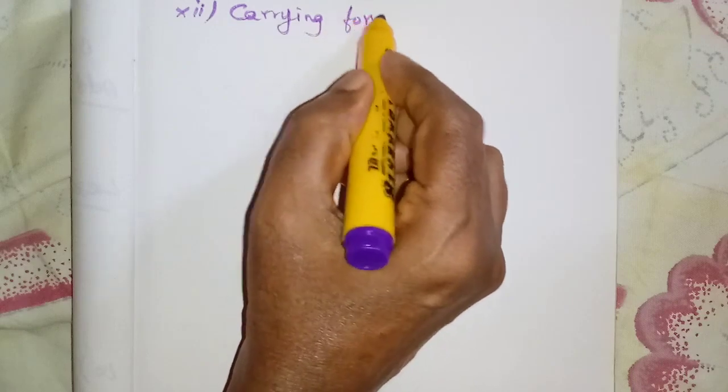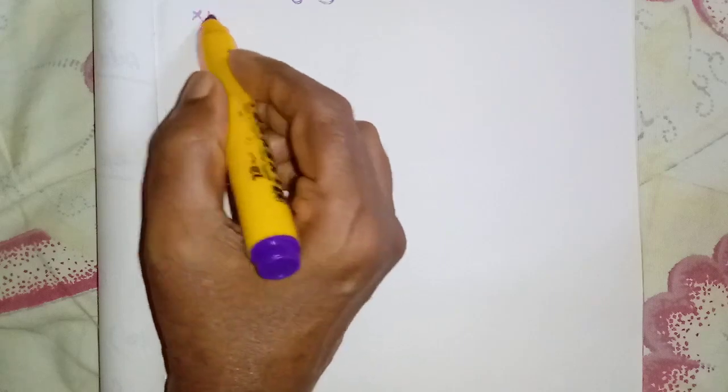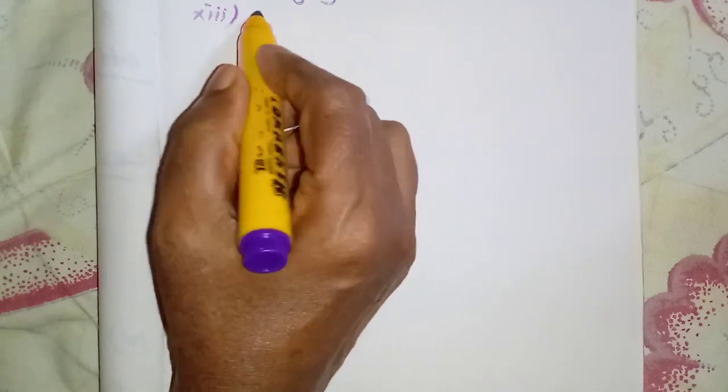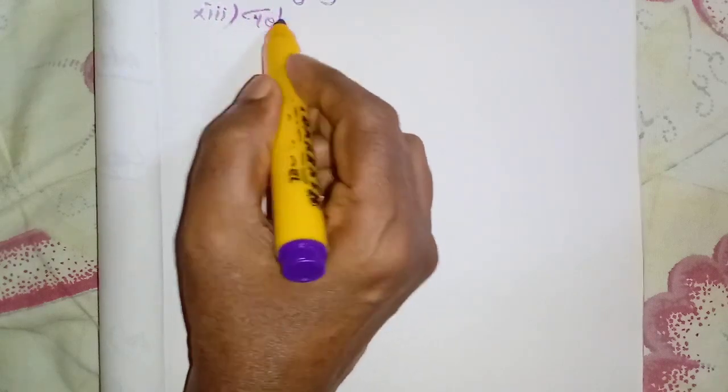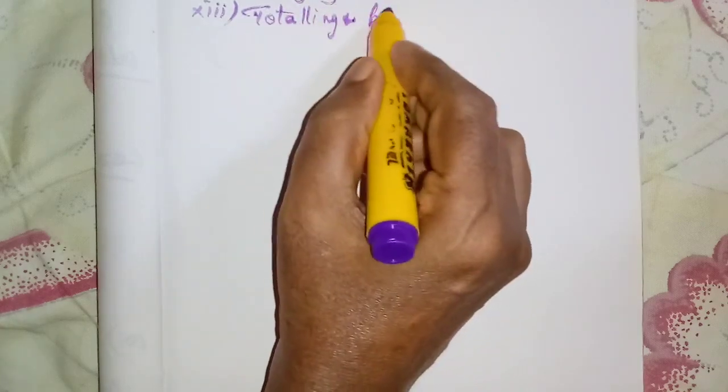Okay. From one page to another, when we carry forward the amount, the error occurs. Then errors also occur at the time of balancing and totaling the ledger account.